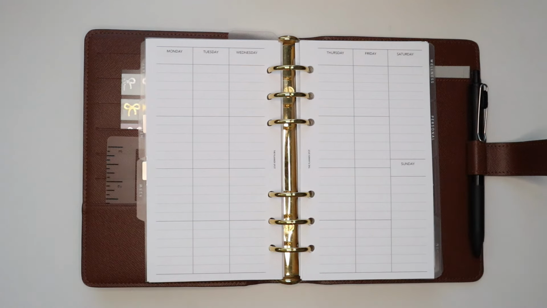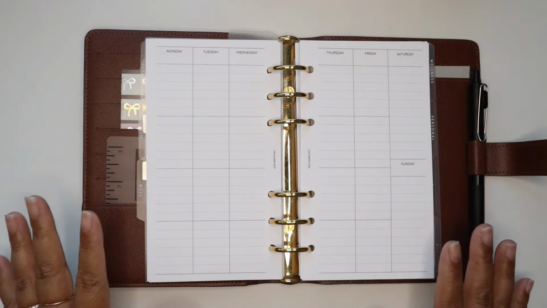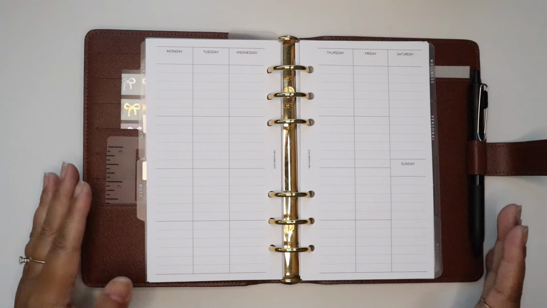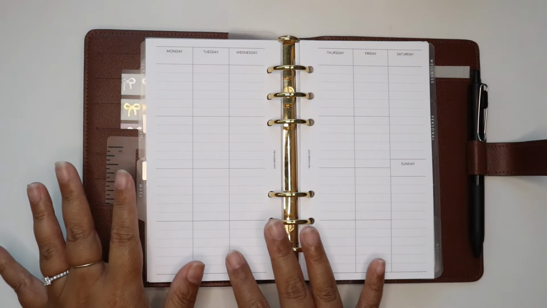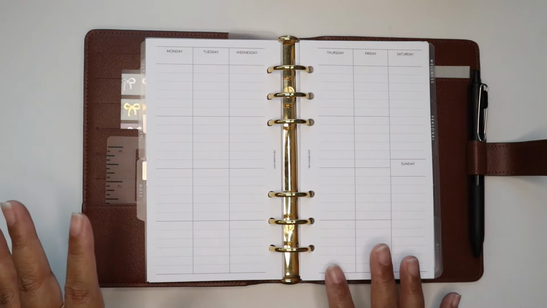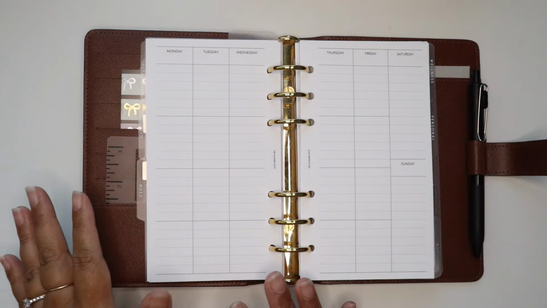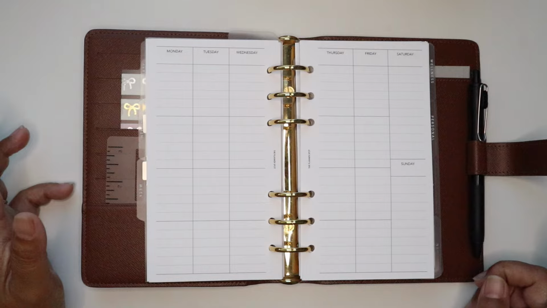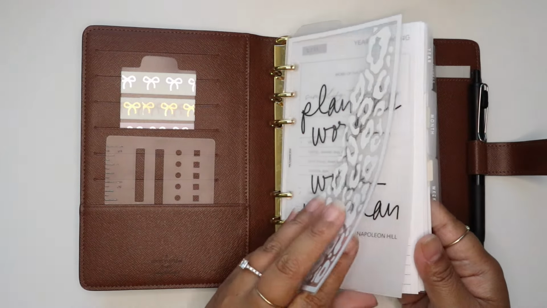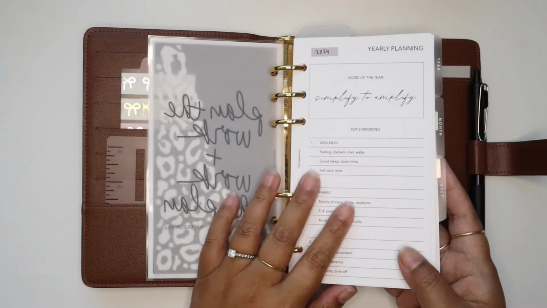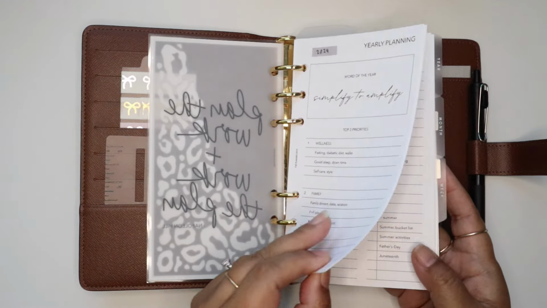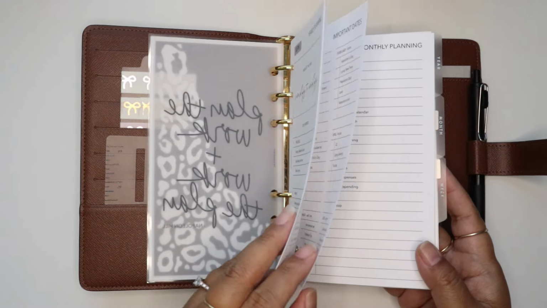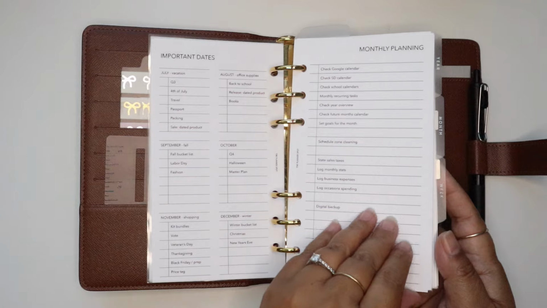Hey everyone, so I want to continue on the series I started a couple months ago where I was going section by section of my planner and showing how I set up the sections and how I plan in those sections. So I already did my master plan, which is here at the front of my planner, and I'll link that video above. So these are just like my goals and planning routines.